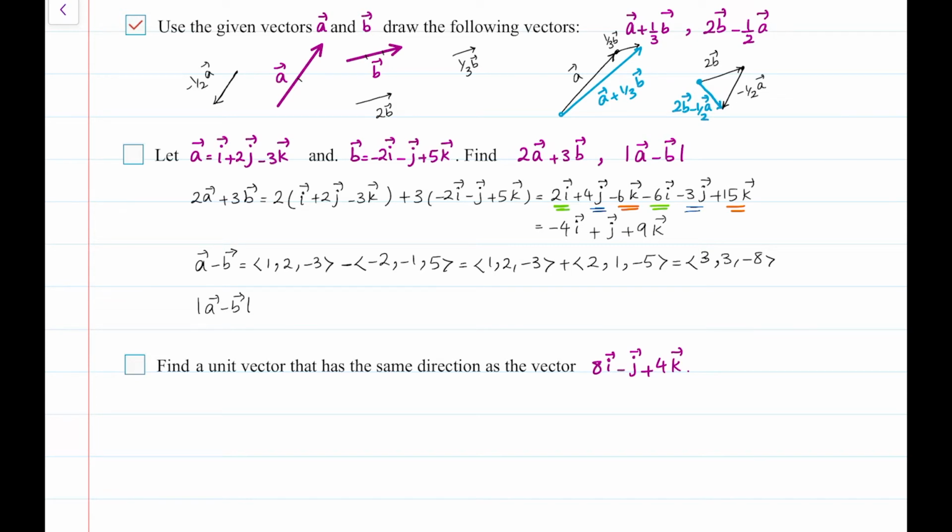Now I'm looking for the magnitude of that, a minus b. The magnitude of any vector would be the absolute value of the first coordinate square plus the second coordinate square plus the third coordinate square. So it would be 9 plus 9 plus 64, which would be 18 plus 64. It would be what? 82. Okay, good. So let me just keep it as that. This is the second one.